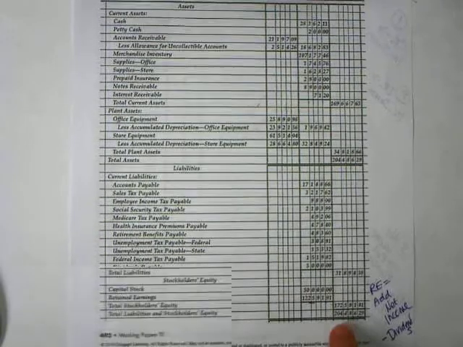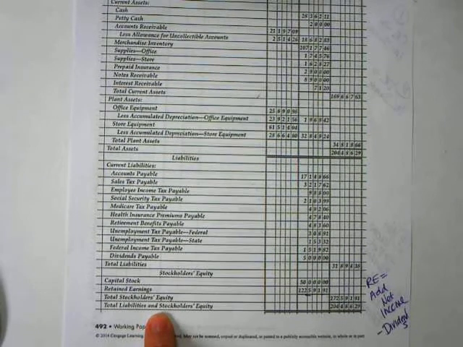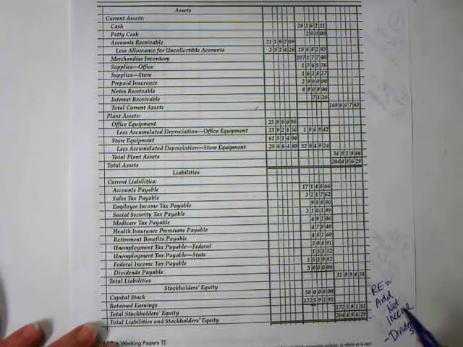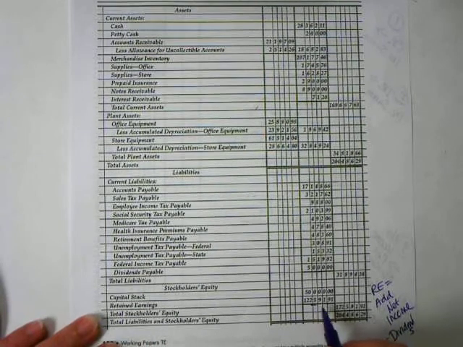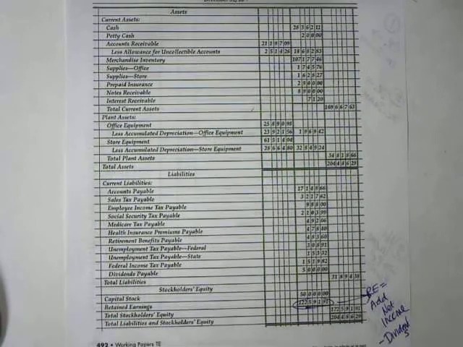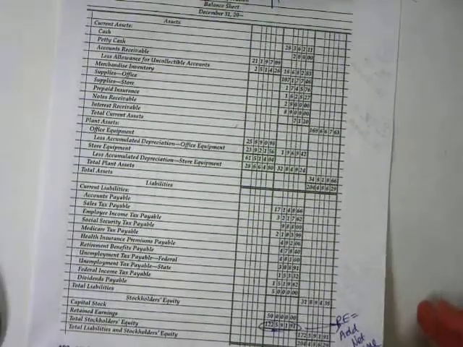Okay, and we did that in our balance sheet way back when, where we took our capital, we added net income, we subtracted what the drawing took out, and that was what was left in retained earnings. Okay, so that's where that number's coming from. Do I have net income? Oh, I do. I do.